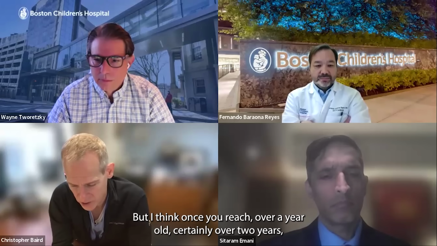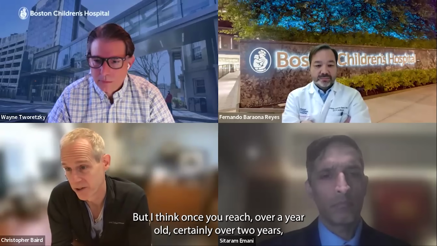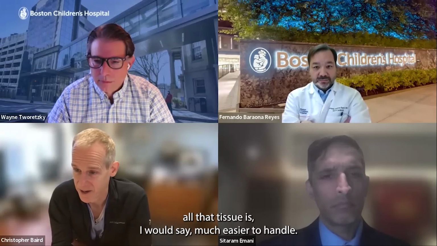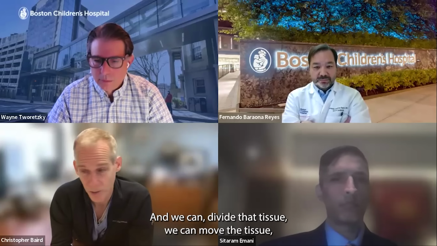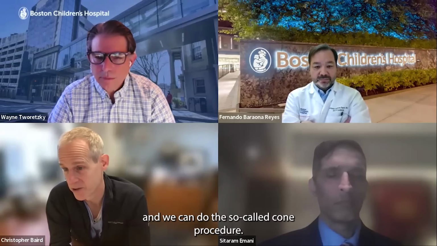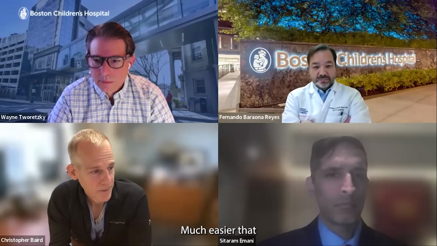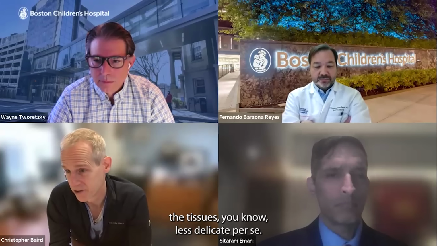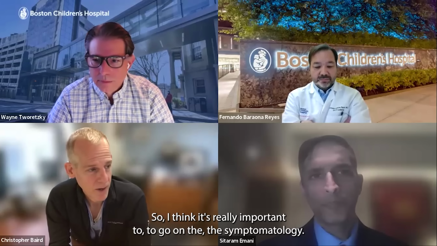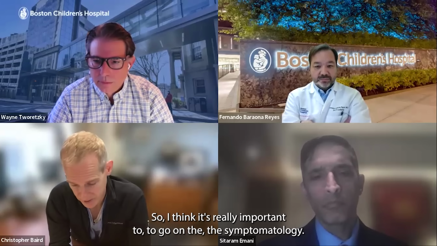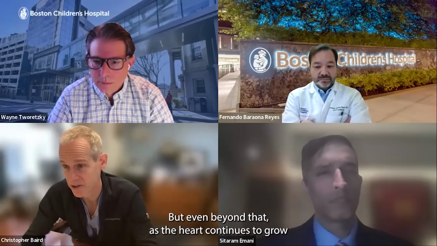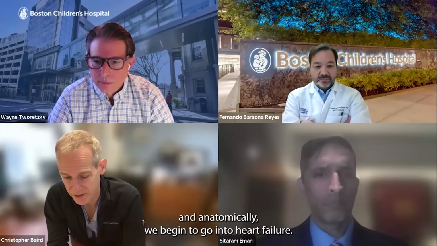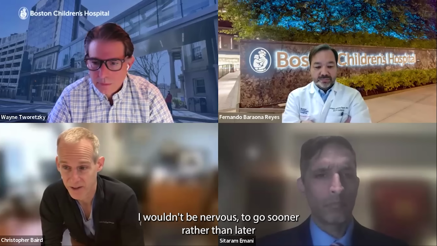But I think once you reach over a year old, certainly over 2 years old, that tissue is, I would say, much easier to handle. And we can divide that tissue, we can move the tissue, and we can do the so-called cone procedure much easier. The tissue's less delicate per se. So I think it's really important to go on the symptomatology, but even beyond that, as the heart continues to grow and anatomically we begin to go into heart failure, I wouldn't be nervous to go sooner rather than later.